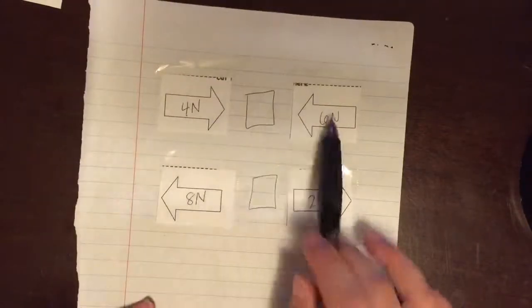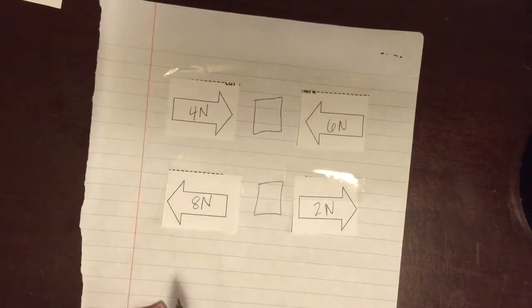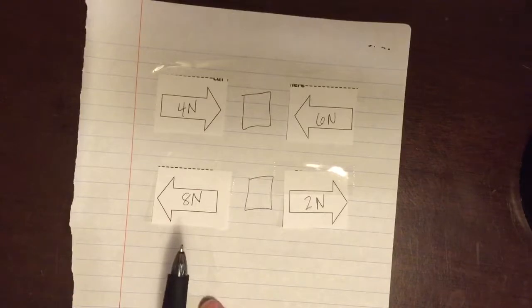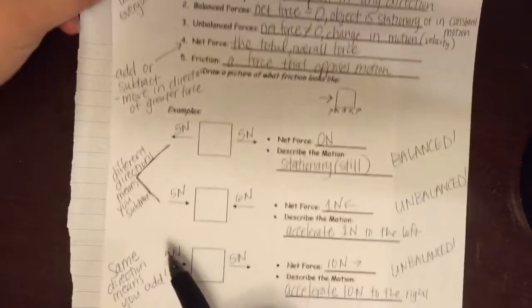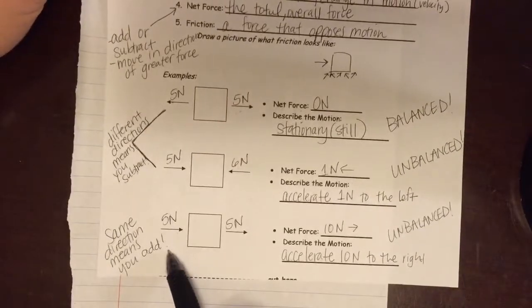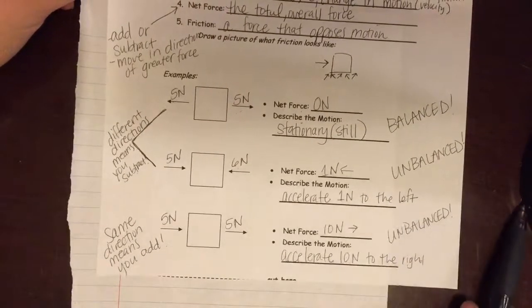Okay, so then I want you to solve the net force with your partner. Remember, different directions we're going to subtract, same direction we're going to add. Okay, good luck.